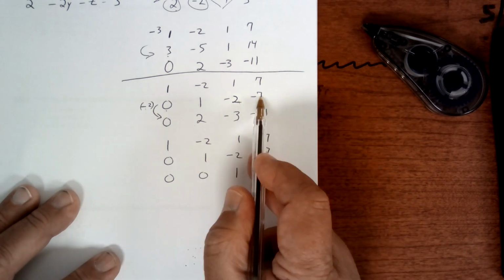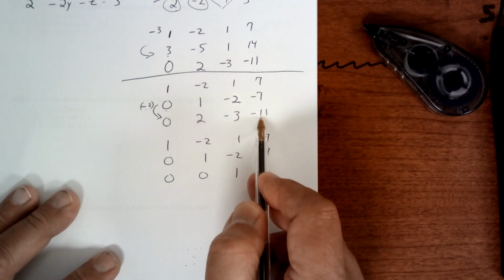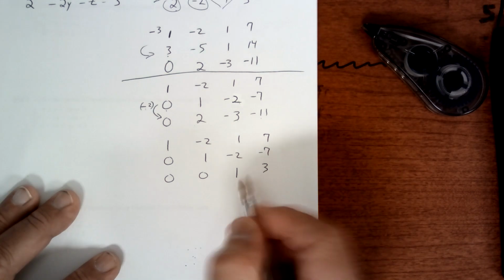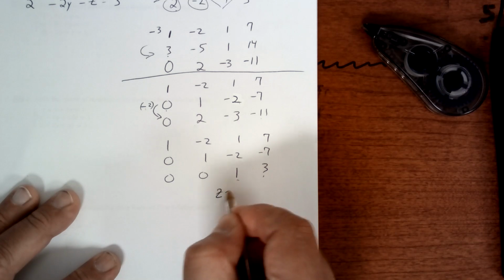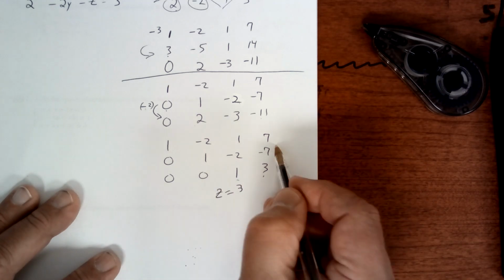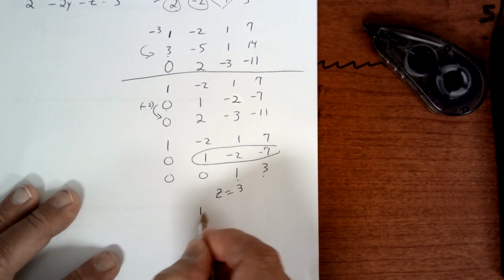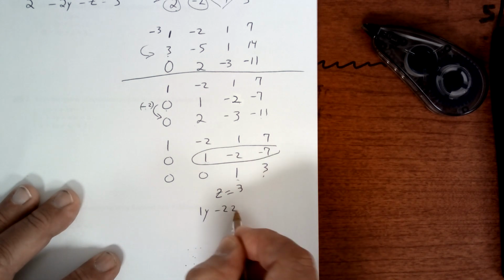Let me think here. 14 minus 11 is going to be 3, I think. 14 minus 11. Okay, yes. So I get z is equal to 3. Okay? And then I back-feed it. This is x, y, so this is y. So it's 1y minus 2z is equal to negative 7.